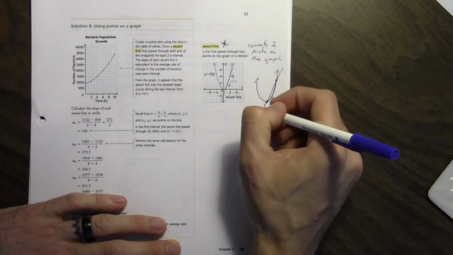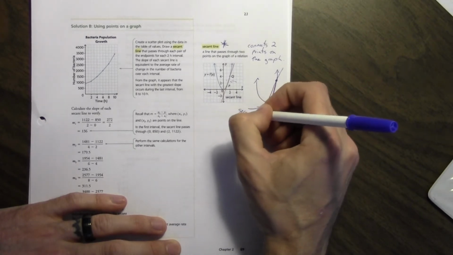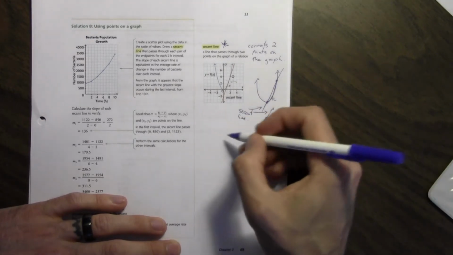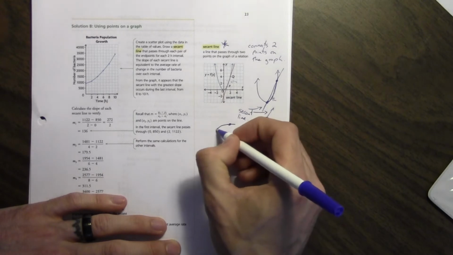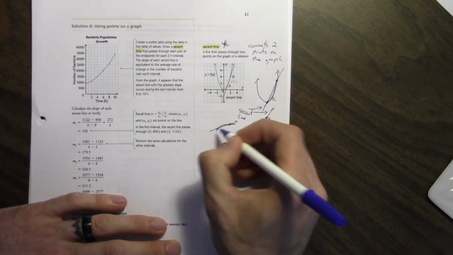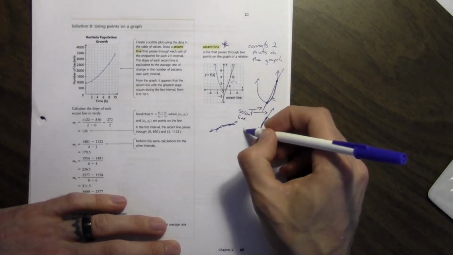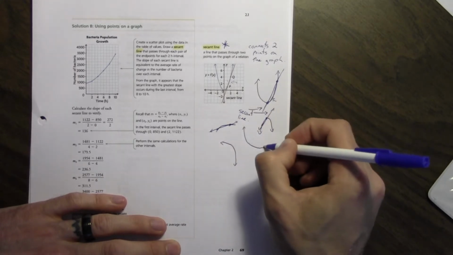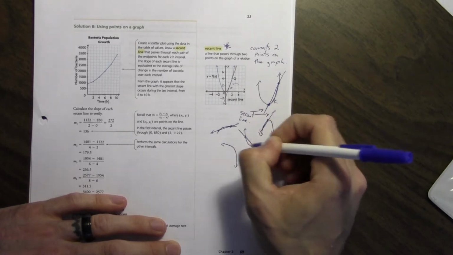So what if it was a different parent function? So this is your secant line. Yeah, it's always going to go on the inside of a curve. So if you had a different parent function, like y equals root x, and you connected 2 points, you're still going to go on the inside. Okay? If you had y equals 1 over x, and you draw a secant line at any point, it's still going to go on the inside.